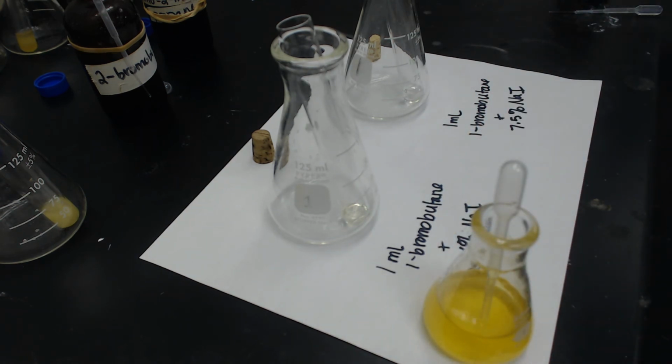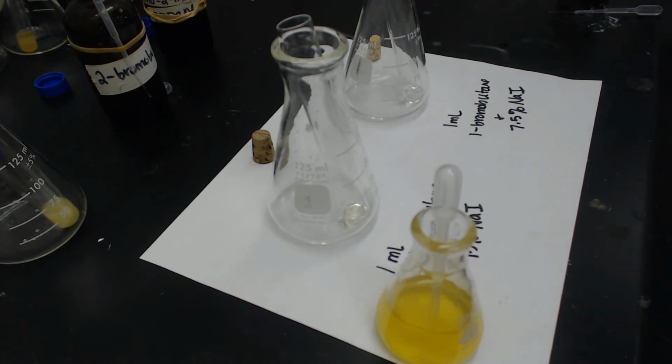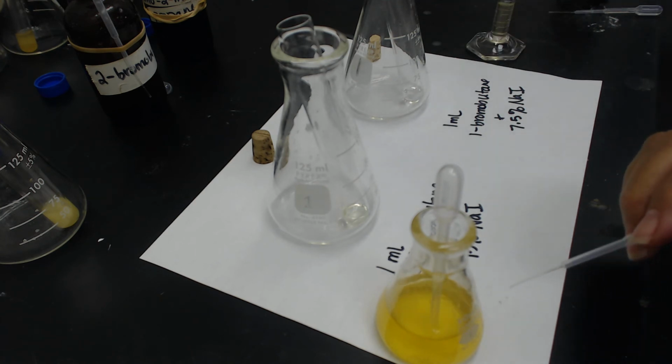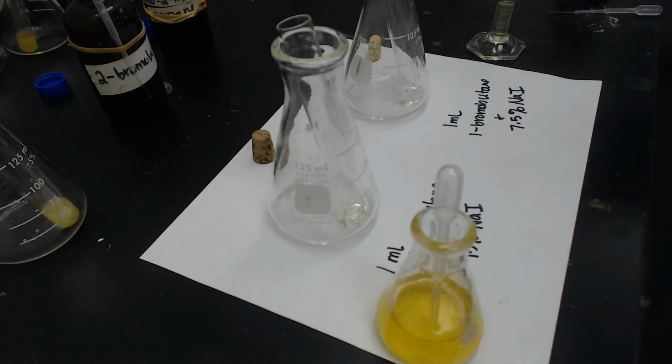And in the right-hand side, I'm going to add 7.5% NaI. And so what I did is I just took about a milliliter of the 15% and I diluted it down with water. So this concentration is about half as concentrated as the other one.